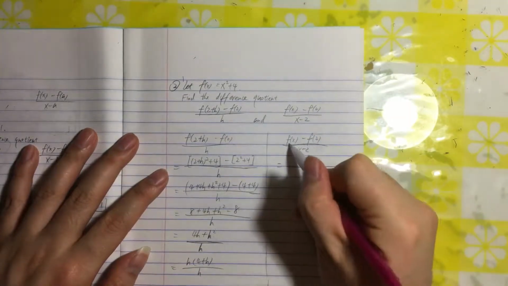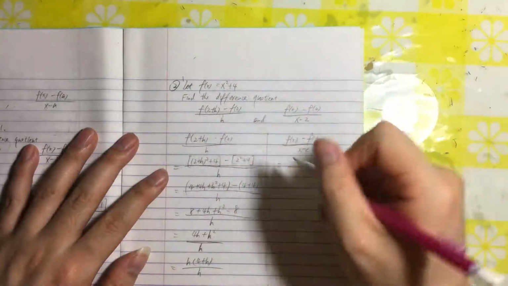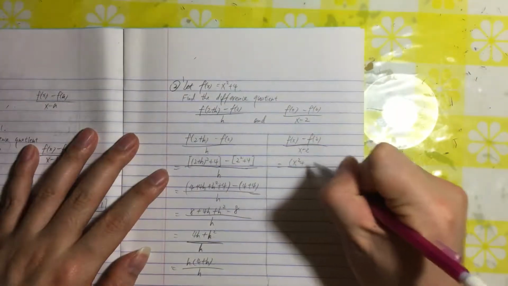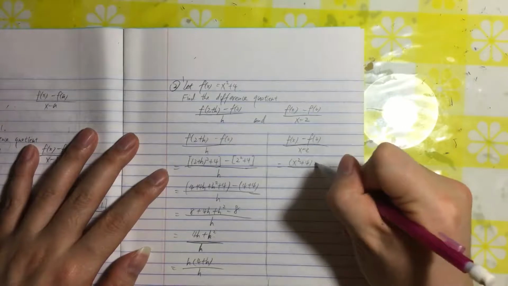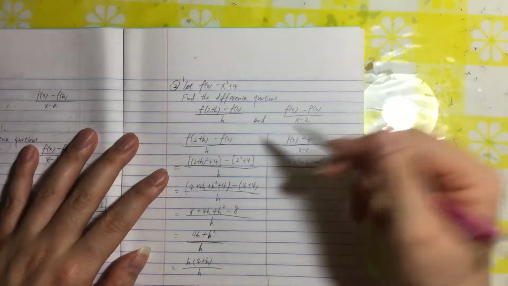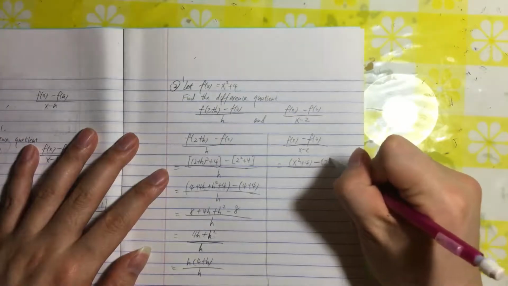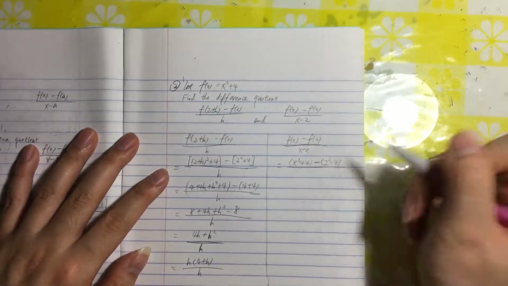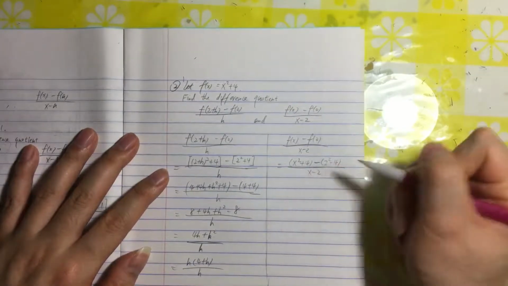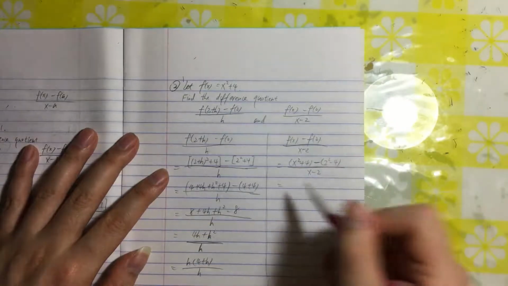Here, f of x is x squared plus 4. How about f of 2? For f of 2, we plug in 2 for x. That's 2 squared plus 4, over x minus 2. Then simplify.